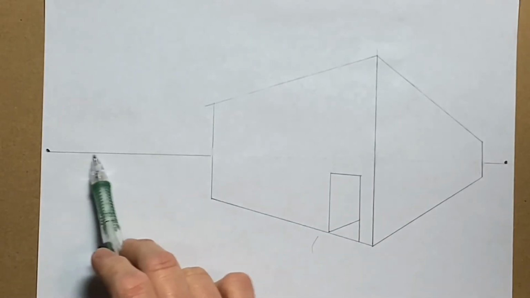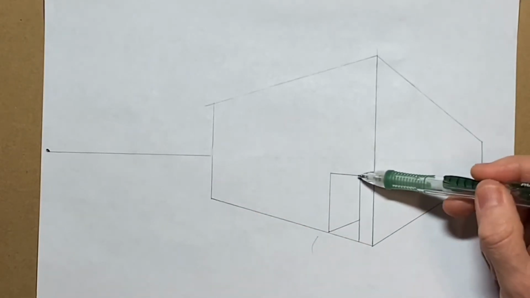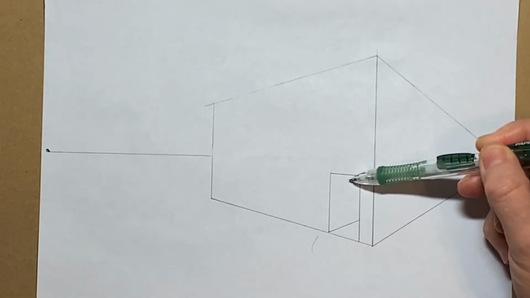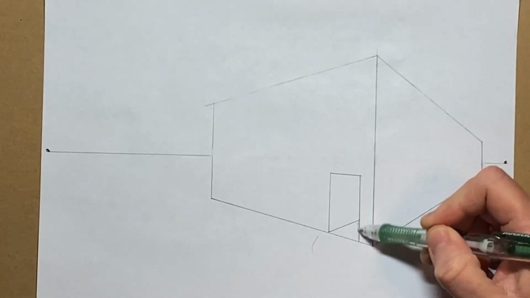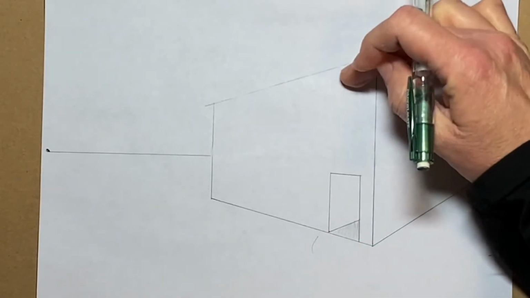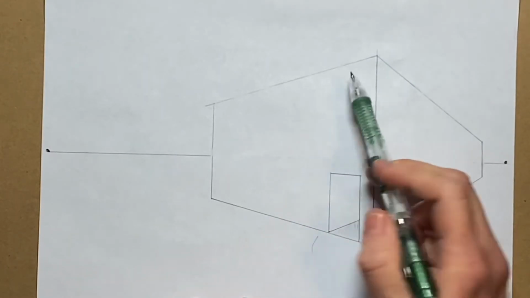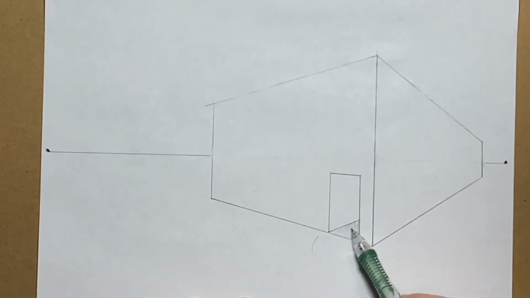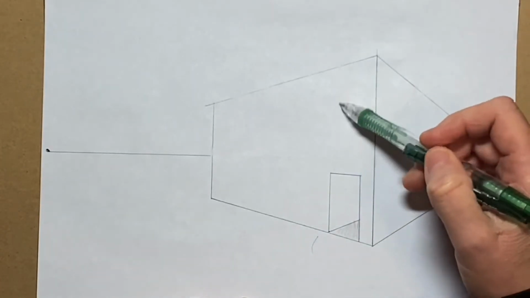Okay, now I want you to take notice of where my horizon line is and where the placement of my door is. It is below my horizon line, and so I can see the bottom of the space here. If I was above the horizon line, which I'll show you in a few minutes, when we make a window, we can actually see the ceiling. So here we're seeing the floor and a wall, and over here we'll see the ceiling and a wall.